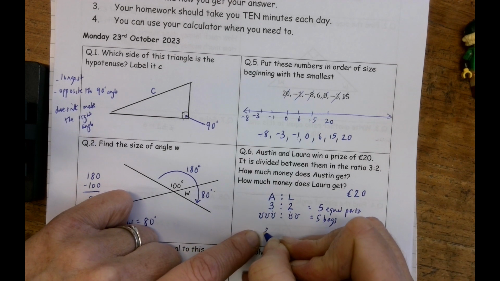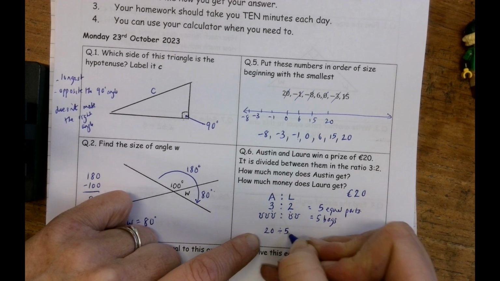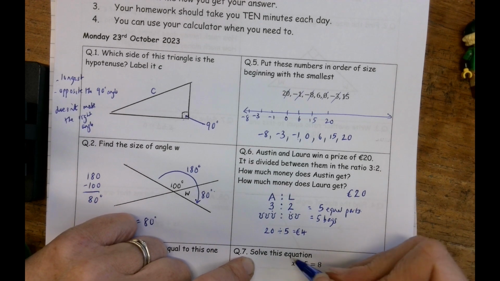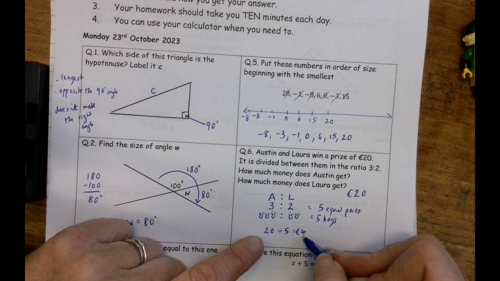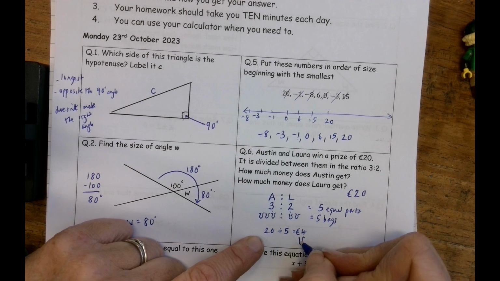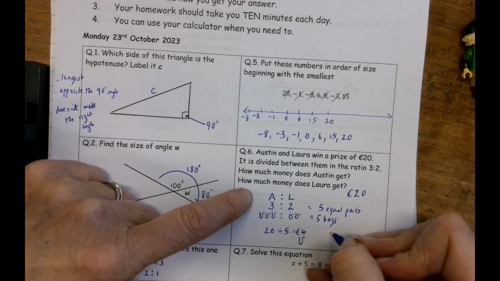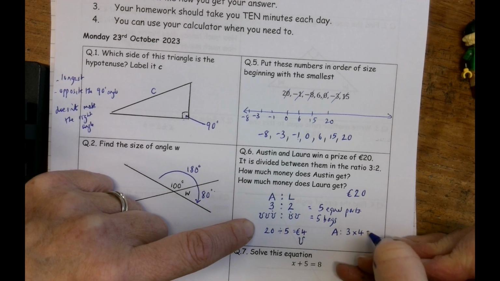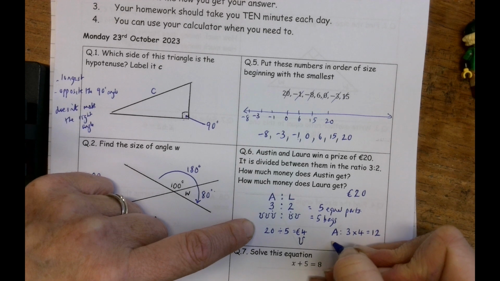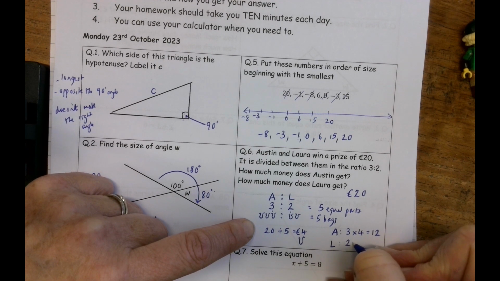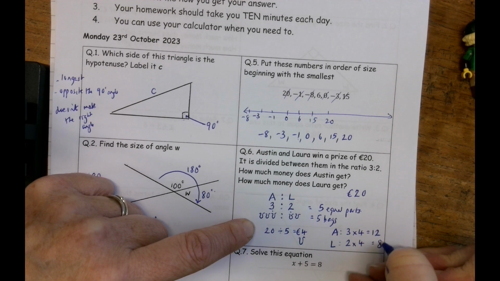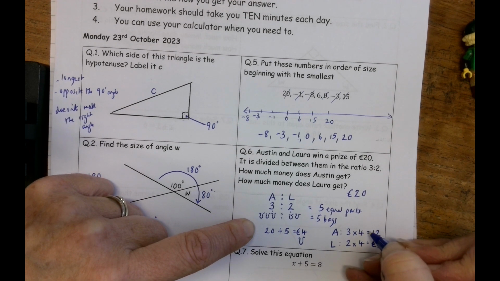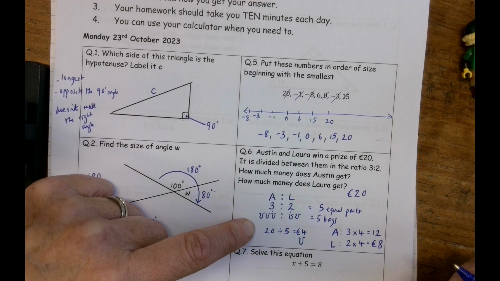So if 20 euros is to be divided between 5 equal parts, each part is going to be 20 divided by 5, which is 4 euro. So in each little bag, there's going to be 4 euro. So if Austin gets 3 of those little bags, he gets 3 by 4, which is 12 euro. And Laura gets 2 little bags, she gets 2 by 4, which is 8 euro. So Austin gets 12 euro and Laura gets 8 euro. Okay.